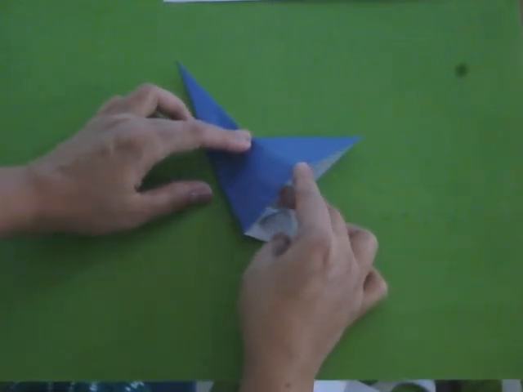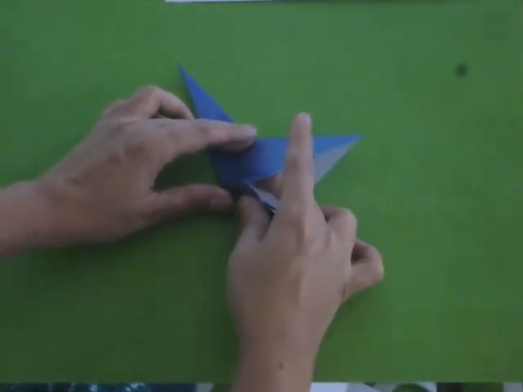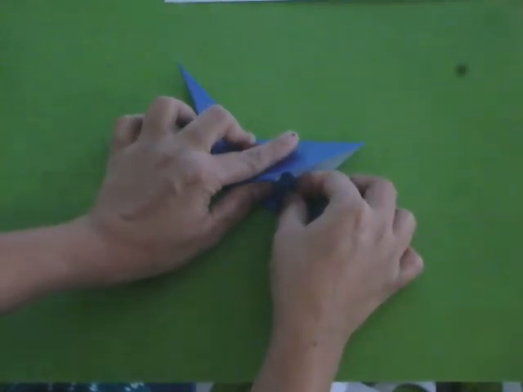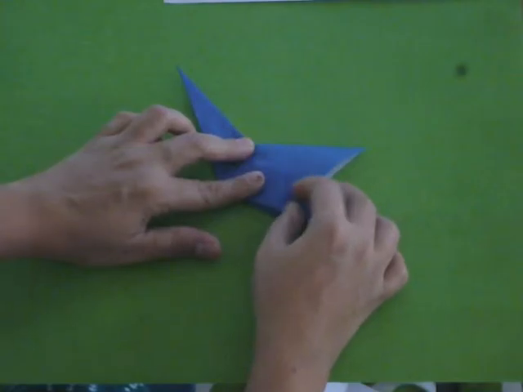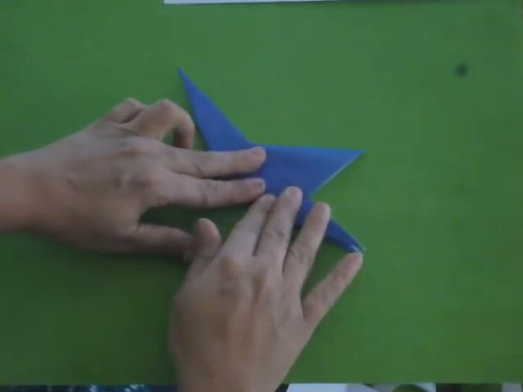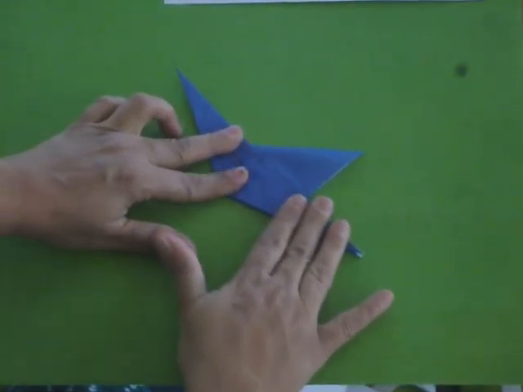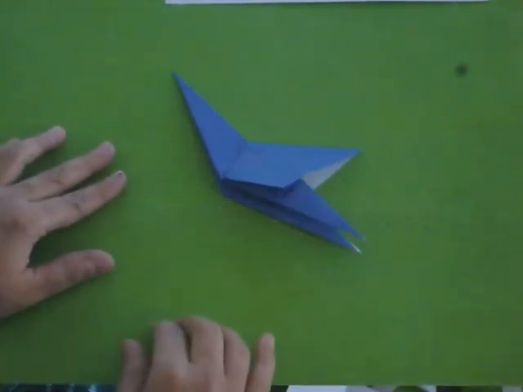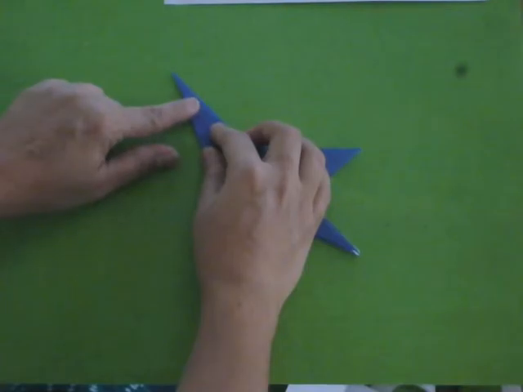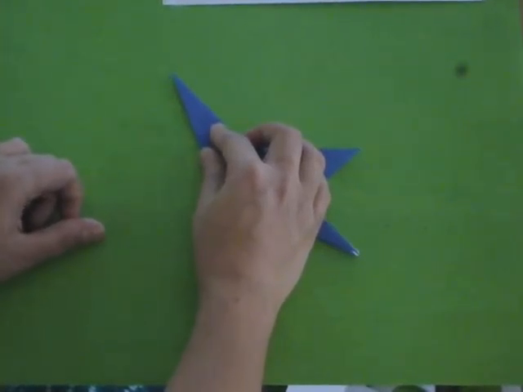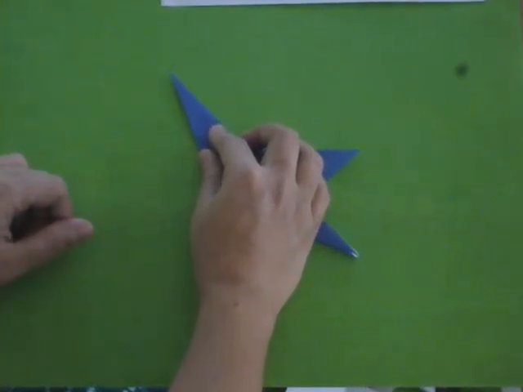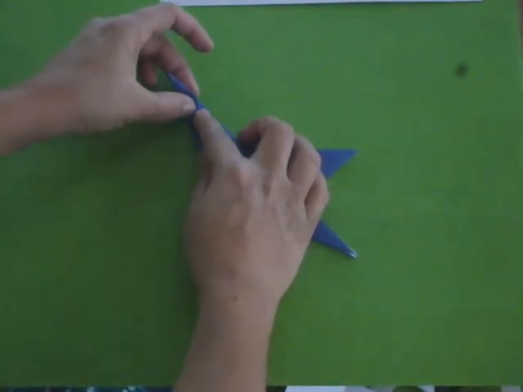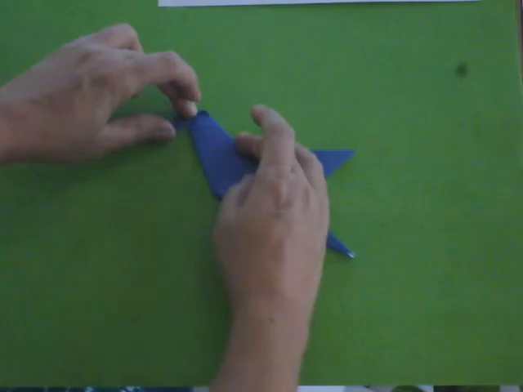Now open it and like we did in the previous side, take a single flap and then fold the triangle in again. Like before, we are not going to make any new creases. The same creases will be reused. Just fold it. This is how your model will look. Now we are going to make a triangle on this side. Any triangle of your choice. Just fold it so that you form a triangle.